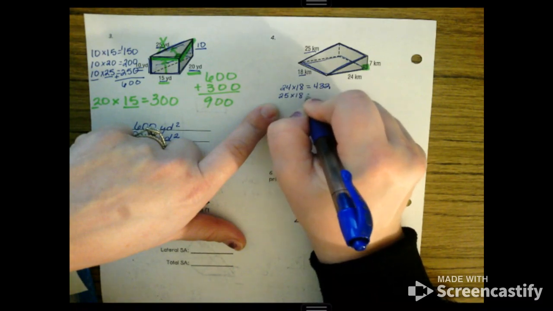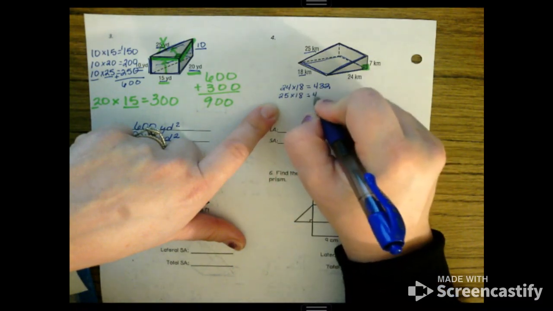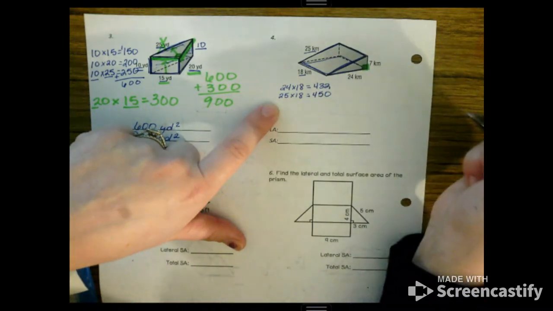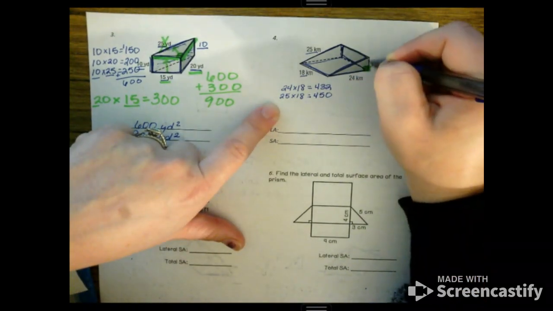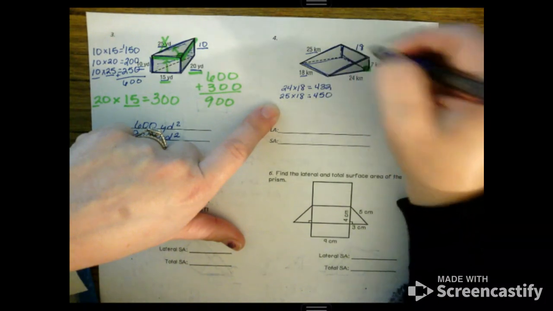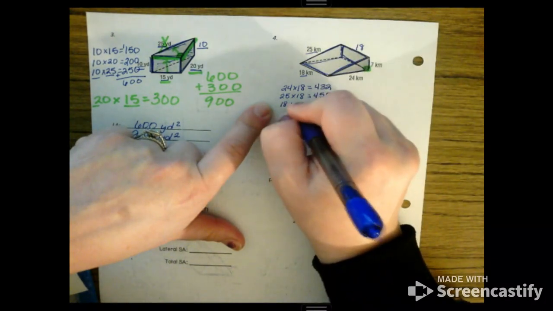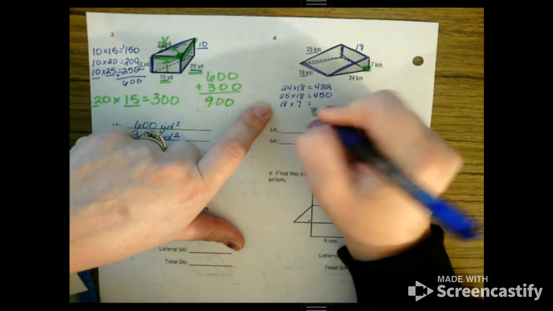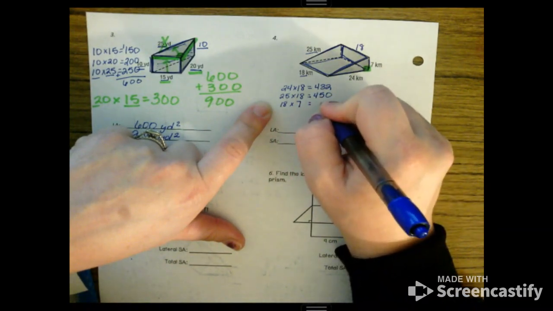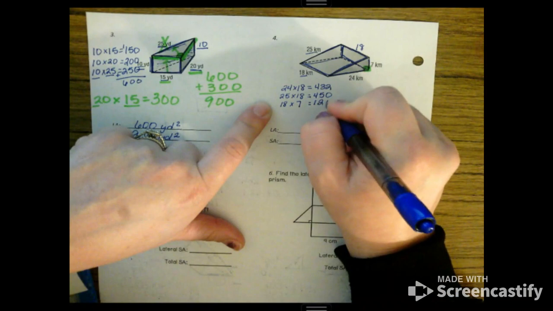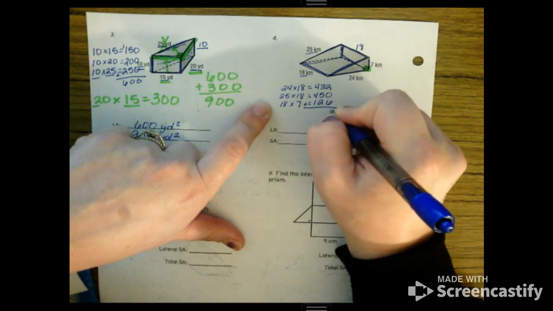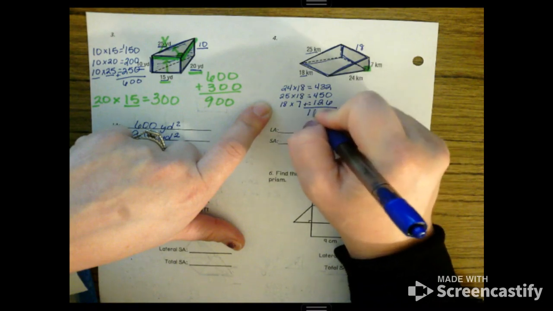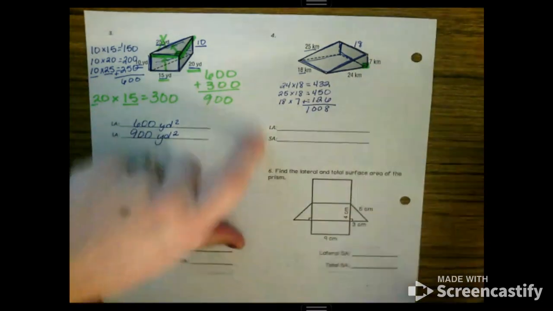What'd you get when you multiplied 25 times 18? Then if I look at this side one, this is 18, this is 7, so 18 times 7. 126. So what do I do with all those? Add them all up. What do I get? 1,008. So that's my lateral.